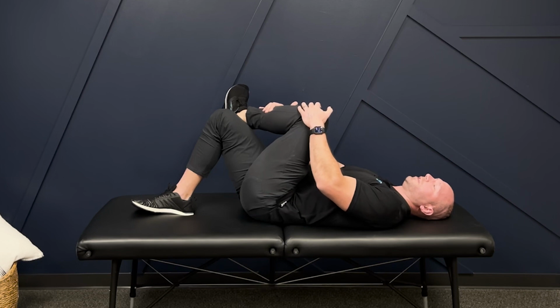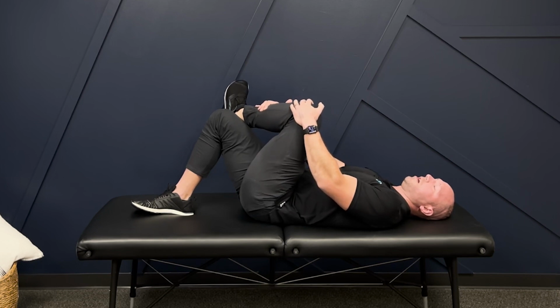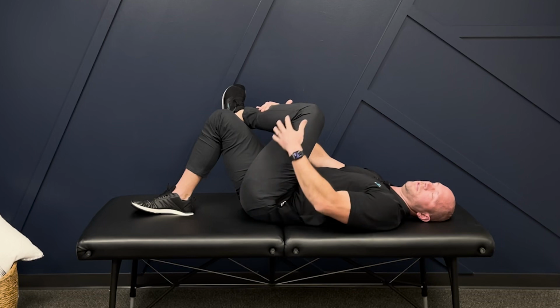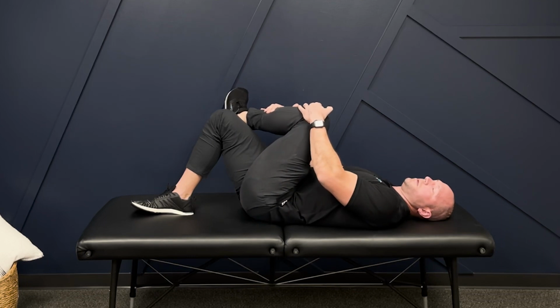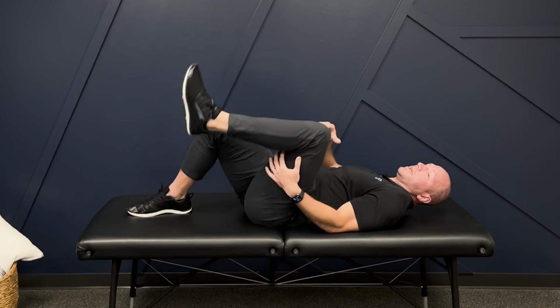I'm gonna push for 5 seconds, resisting with my arms. The primary mover is my glute. And then I'm gonna pull up to my opposite shoulder again, just breathing through it. Same thing, I'm gonna do it 5 times. I'm gonna do it on both sides.